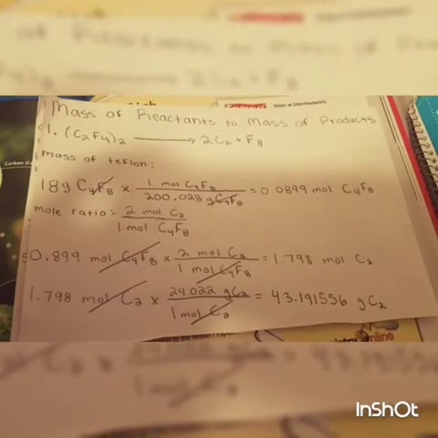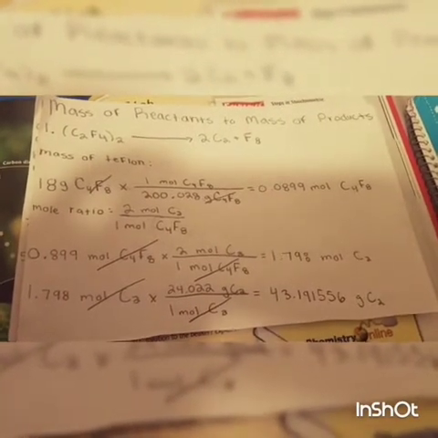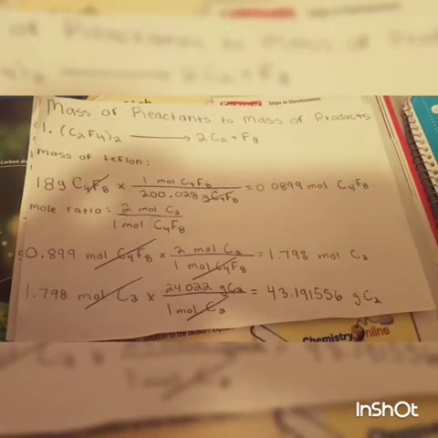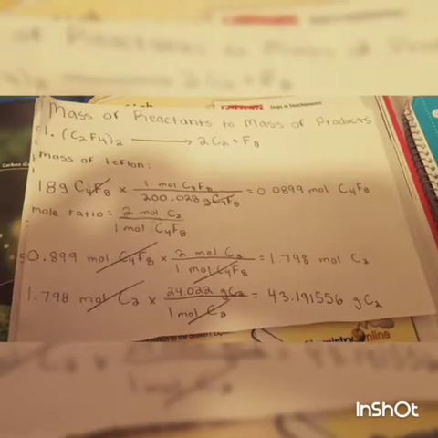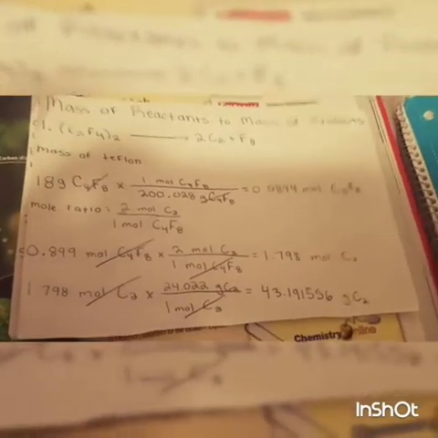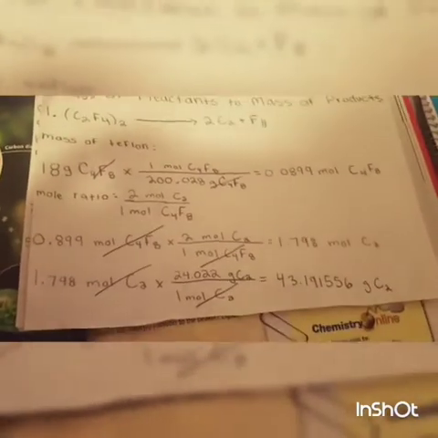Write the balanced equation, convert the known masses of a reactant to moles of the reactants, use the mole ratio to relate moles of reactants to moles of the products, use the molar mass to convert from moles of products to the mass of the products, and that is basically it.